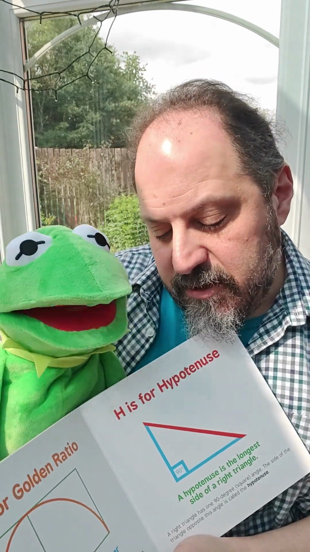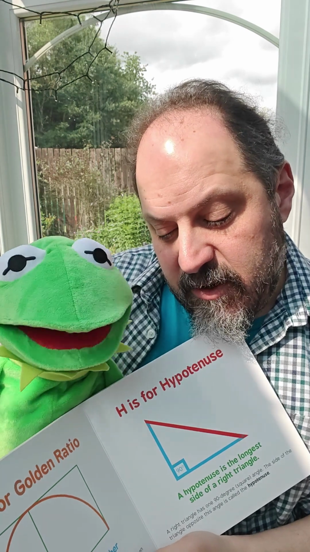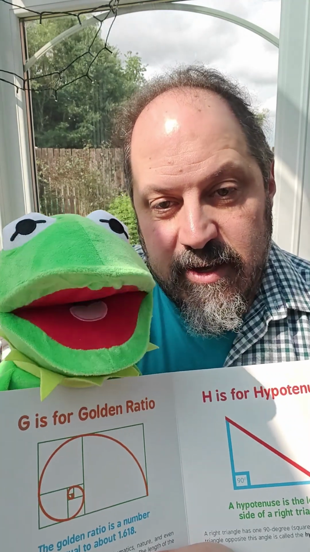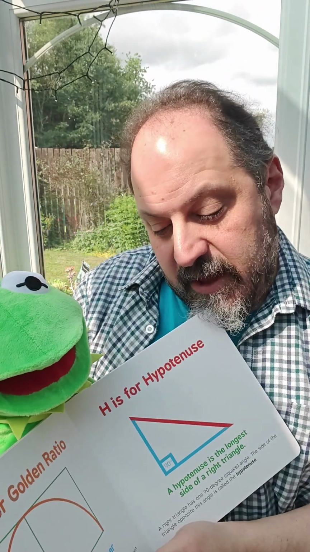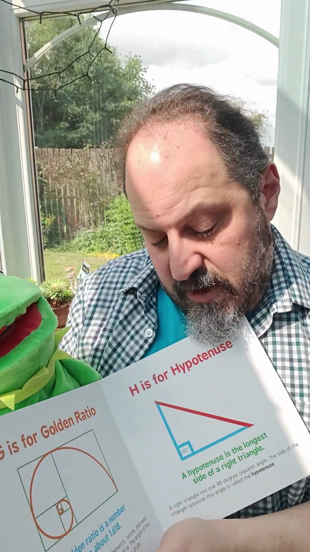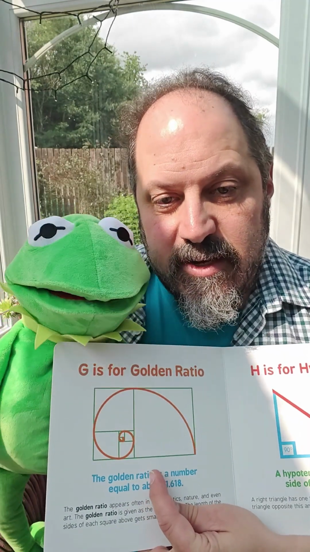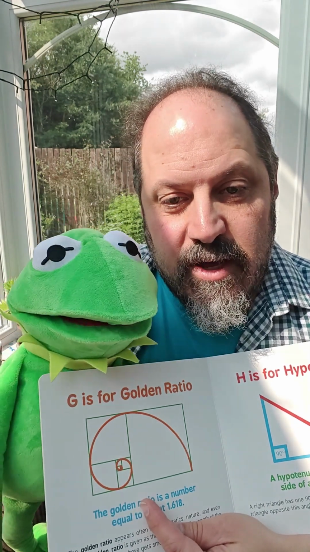The golden ratio appears often in mathematics, nature, and even art. The golden ratio is given the symbol phi. Phi is a Greek letter. And the length of the sides of each square here, as used in art often, get smaller by a ratio of phi as they go down. Or, subsequently, the size of a shell, it looks a little bit like a snail. Each different part of a shell, as a snail gets bigger and bigger, is 1.618 times bigger than the previous.